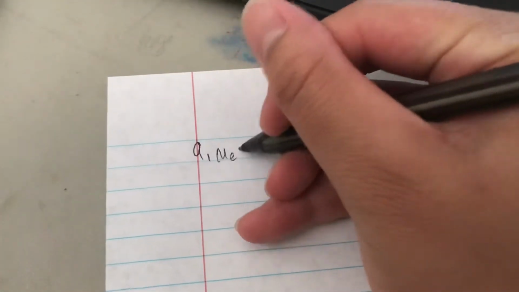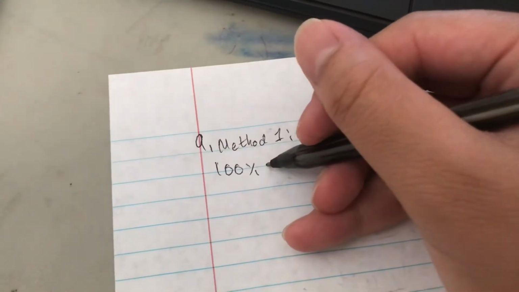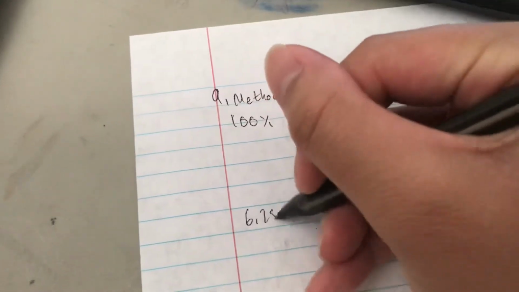So for number 9, we're going to first use method 1, which is just simply common sense. So originally we have 100% of our radium nuclei, but then it decreases all the way to 6.25%.